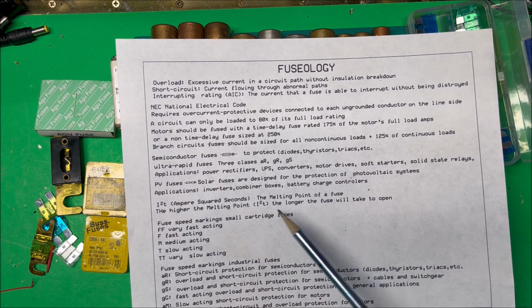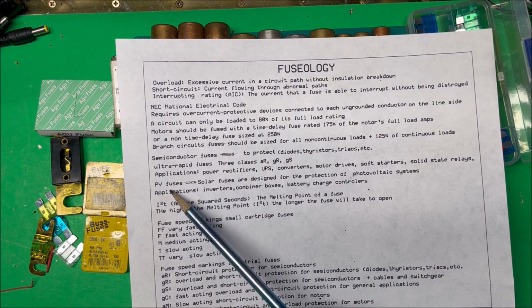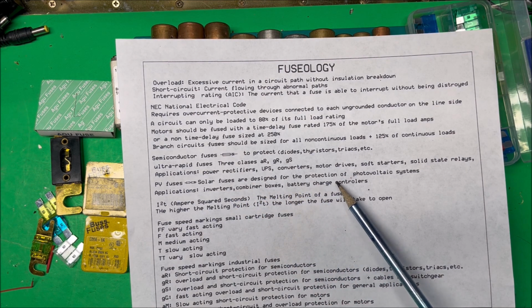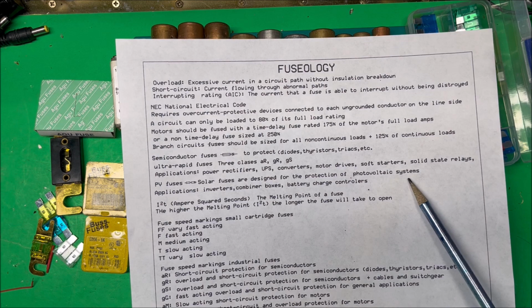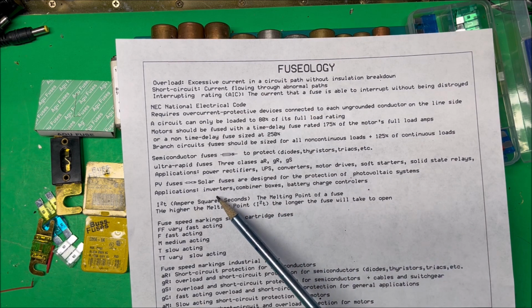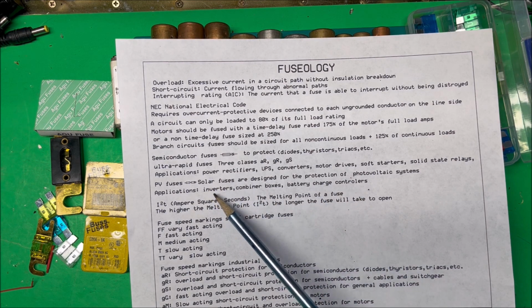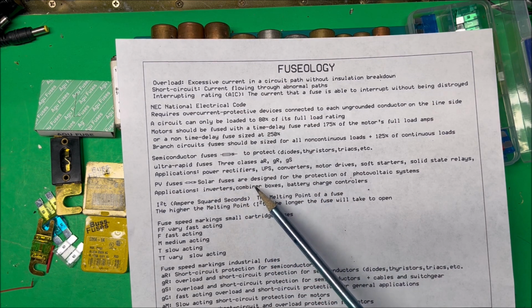Now, PV fuses, those are for solar, and here's the symbol. Those are for solar panels, and those are designed for protection of photovoltaic systems. The applications for those are inverters, combiner boxes, and battery charge controllers. So they're designed for the solar industry.